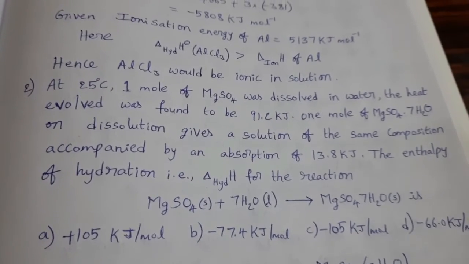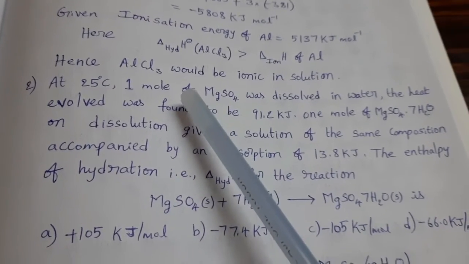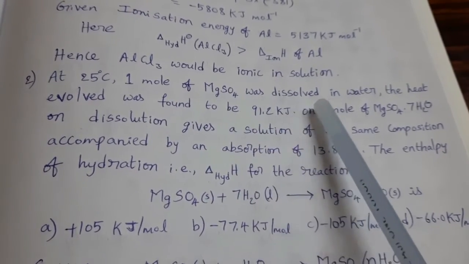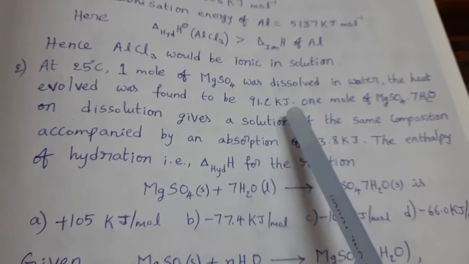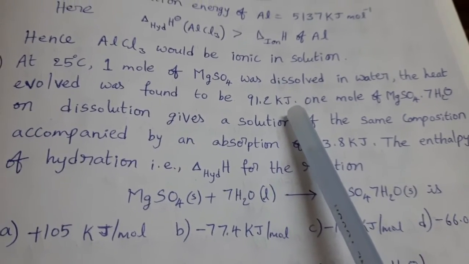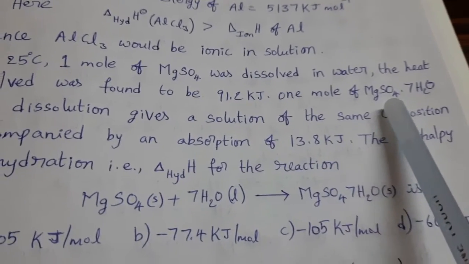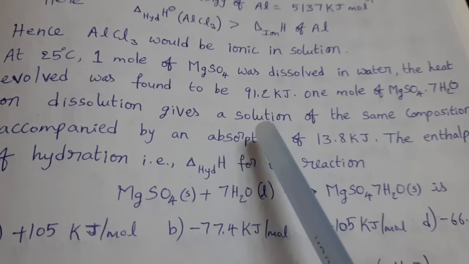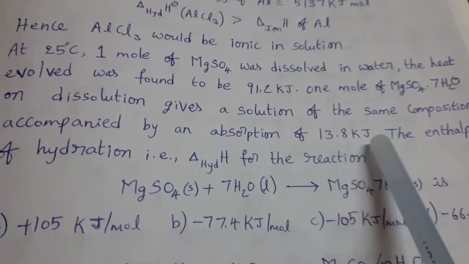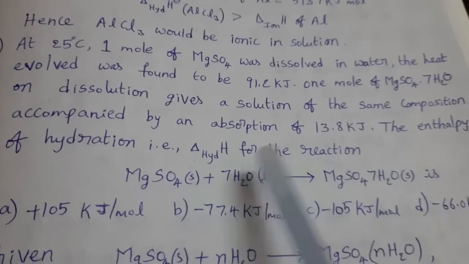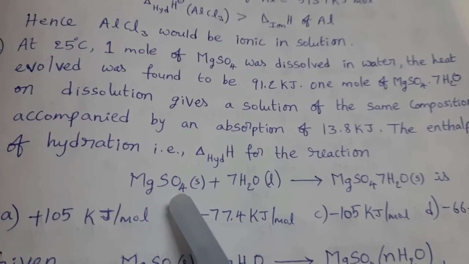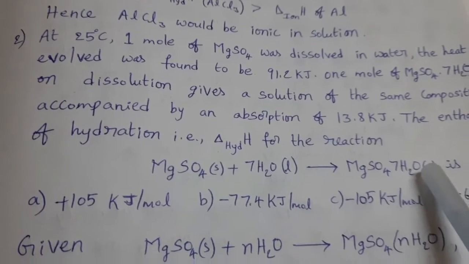Okay students, understand the question carefully. 1 mole of MgSO4 dissolved in water, then this much amount of heat energy is released. Next, MgSO4·7H2O is dissolved in water, then this much amount of heat energy is absorbed. Now, enthalpy of hydration we should calculate for this reaction.